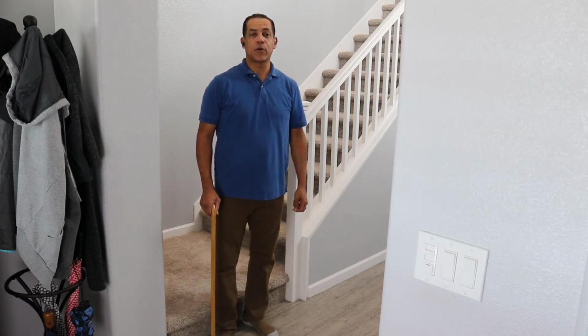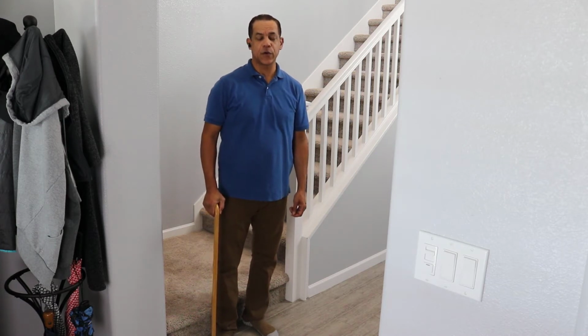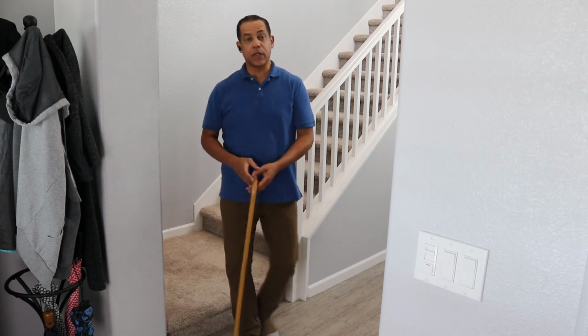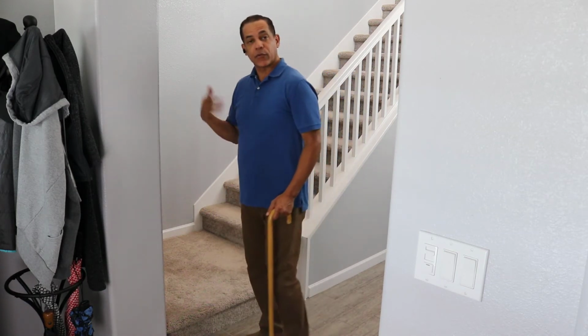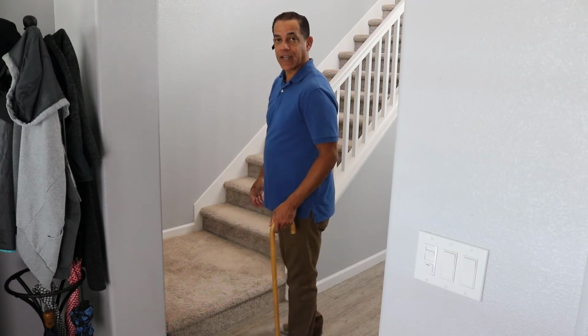Today we're going to talk about how to use a cane on stairs. Simply, it depends on what side the railing is on. If the railing is on your right hand side, naturally use the cane in your left hand.